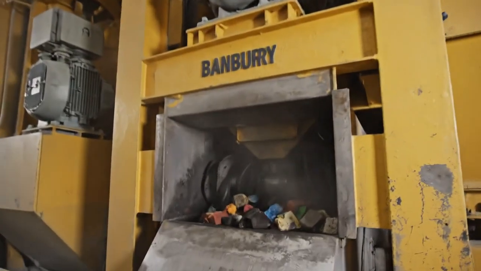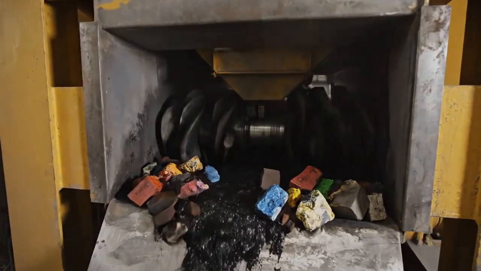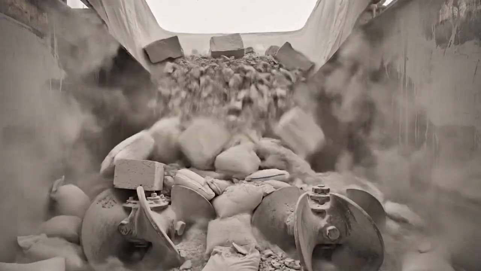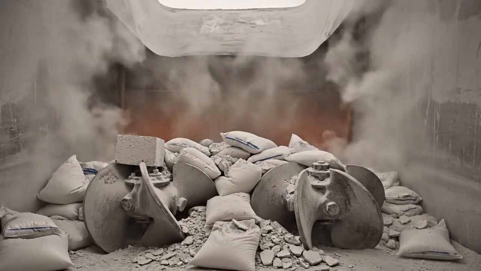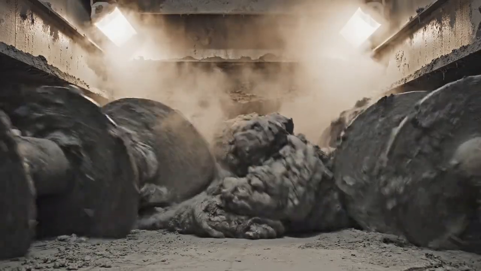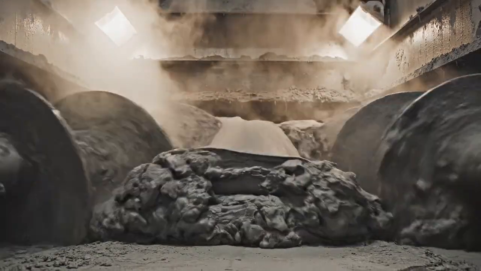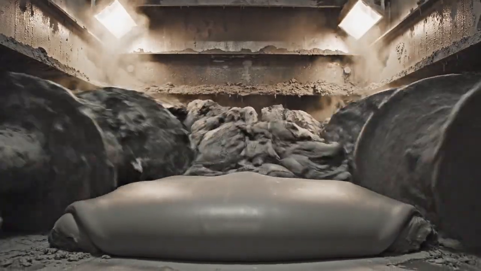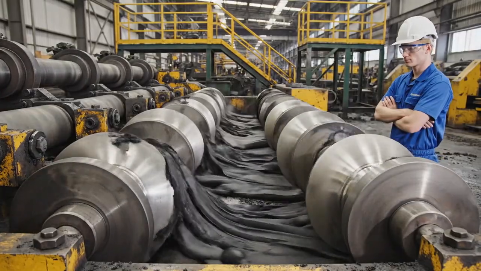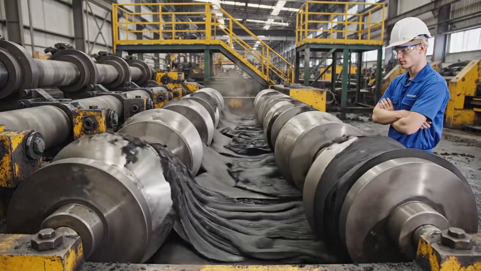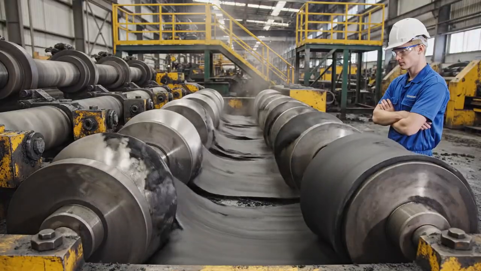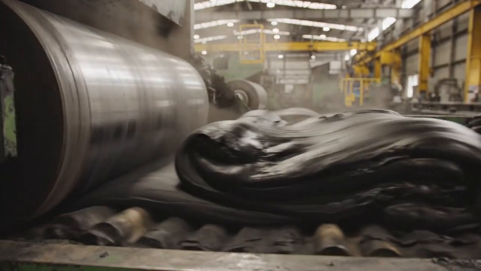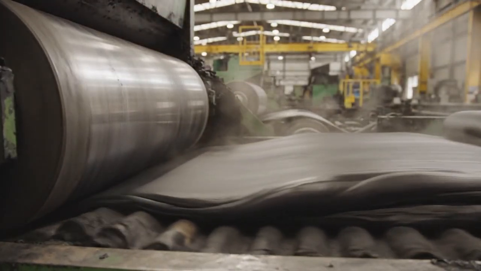The Banbury mixer consists of a large cylindrical mixing chamber with two intermeshing rotors inside. Before the mixing process begins, the mixing chamber is heated to raise the temperature of the rubber compounds. Heating softens the rubber, making it more malleable and easier to blend with the other ingredients. Once the chamber is heated, the rotors start rotating in opposite directions. As the rotors move, they create a shearing and kneading action within the mixing chamber. This action causes the rubber and other ingredients to blend together.